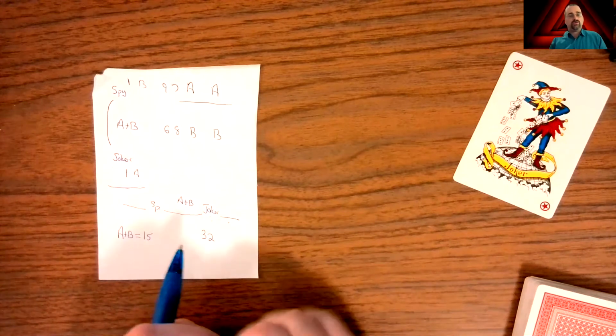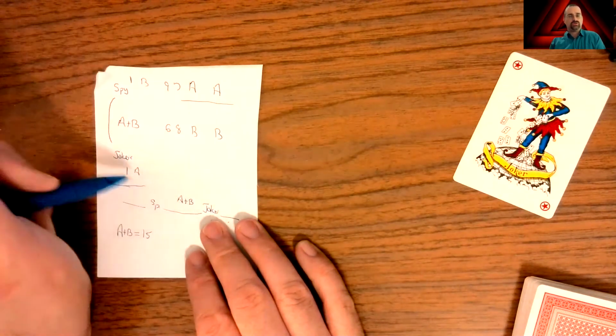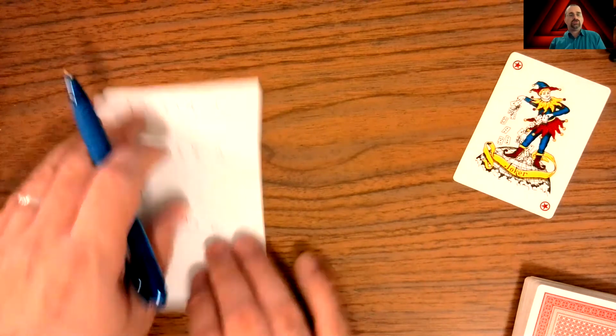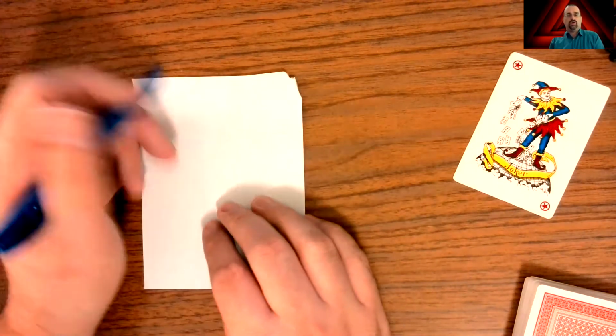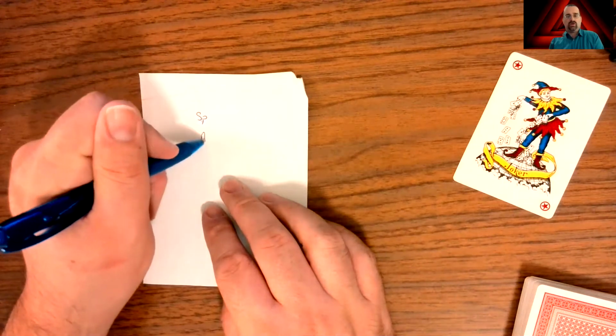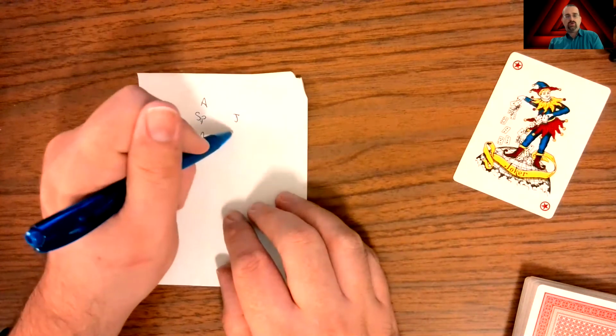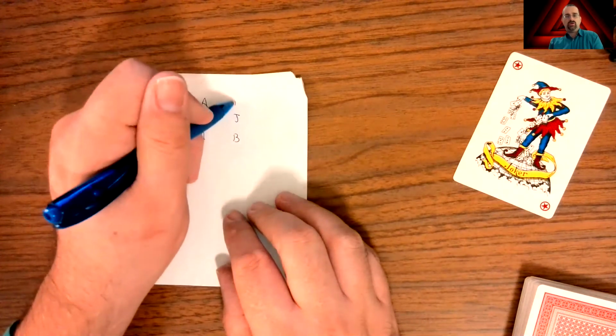The other thing that matters is where a person puts the Joker or the spy. There are all sorts of possibilities. You either have A above and A below, and then when I have the Joker, it's going to have B above and B below.